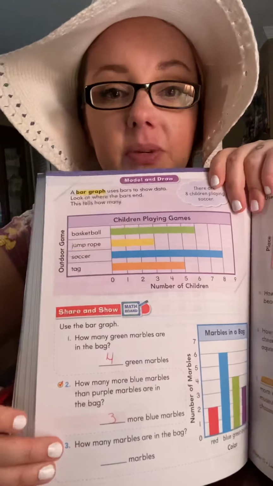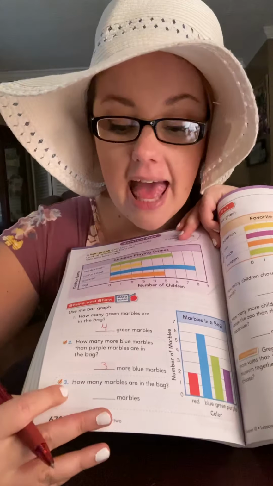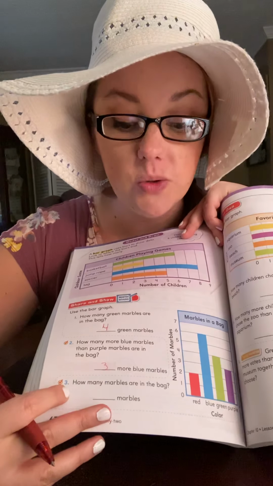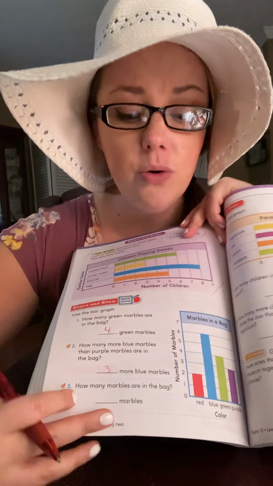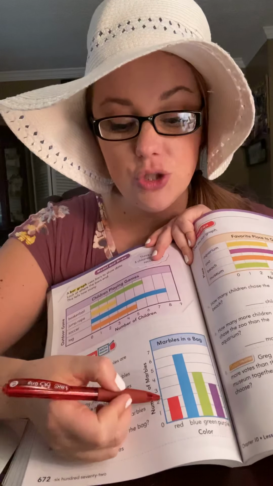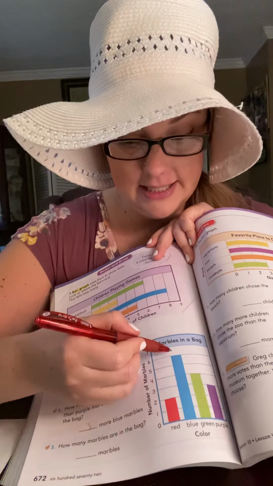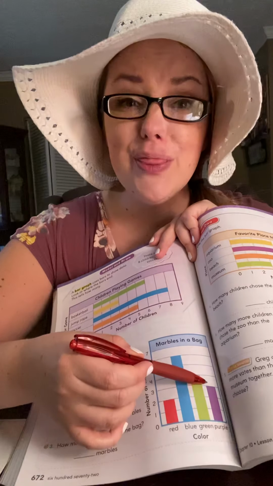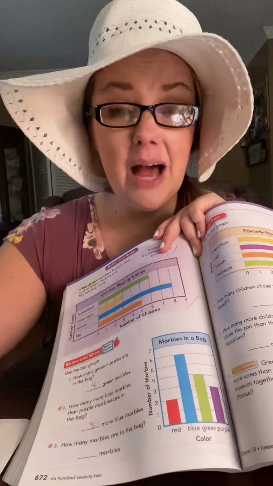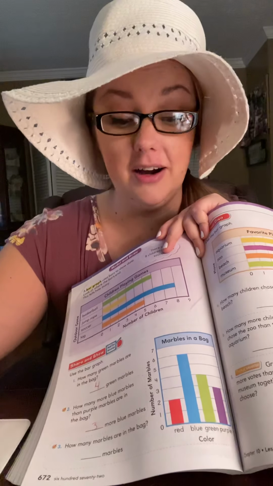Okay, last one on that page, guys. How many marbles are in the bag? Like all together. So I know that I have 2 red, 6 blue, 4 green, and 3 purple. So I need to see how many of all of them are.